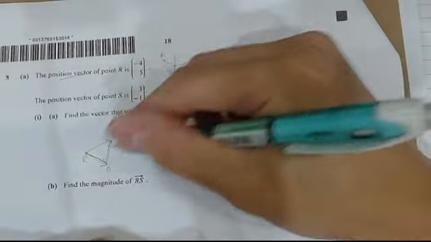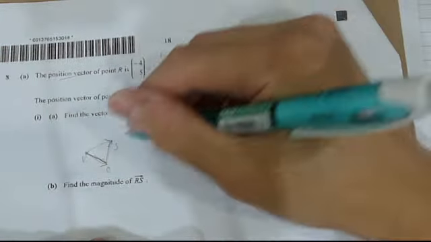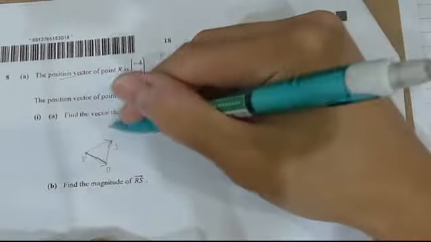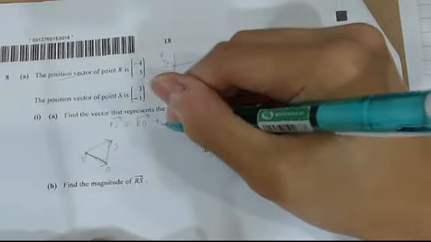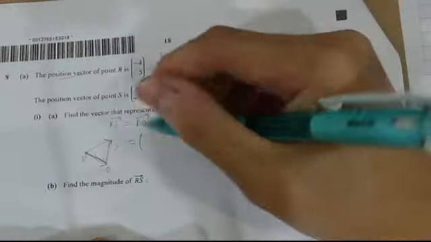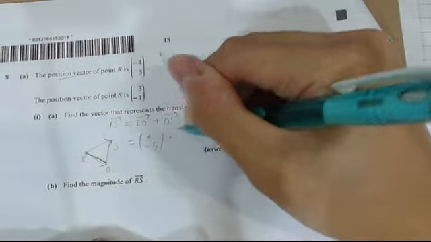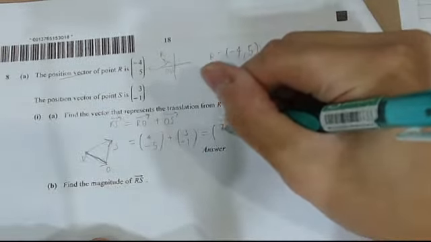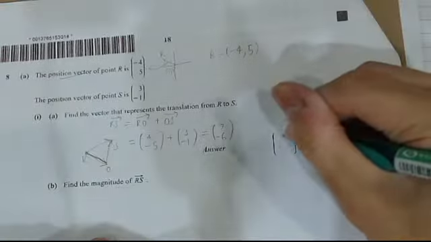Take note that you have to reverse the direction of OR. So it's RO plus OS. RS is equal to RO plus OS. RO is nothing but the negative of this vector. If you reverse the direction, it just gives the negative of the vector. So that's (4, -5) plus (3, -1). If you want a more detailed explanation on that, I can do one if you all need it. You just add them up: (7, -6). And that's all. Now find the magnitude of RS.